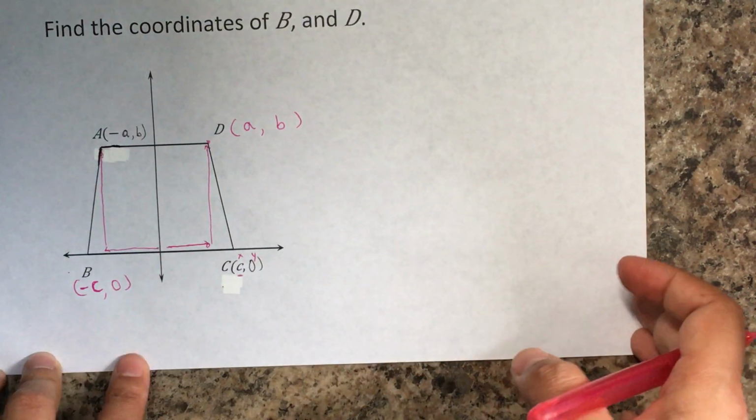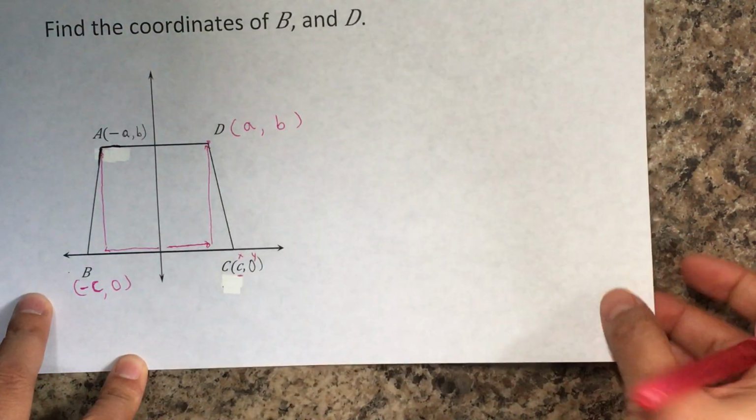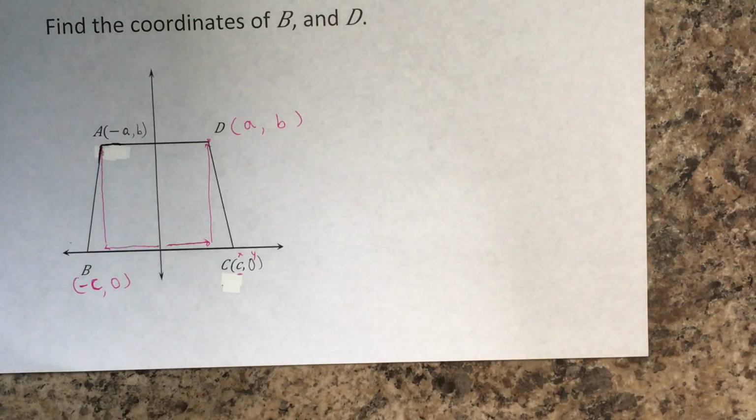Okay, so hopefully this is helpful so that you can complete 11.1, and I hope you have fun.